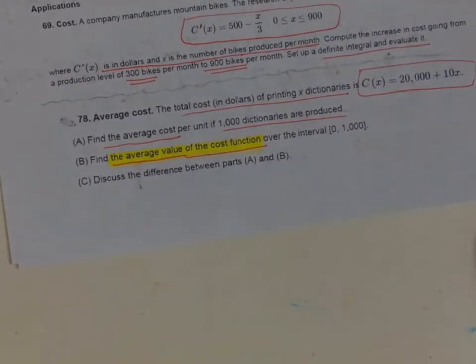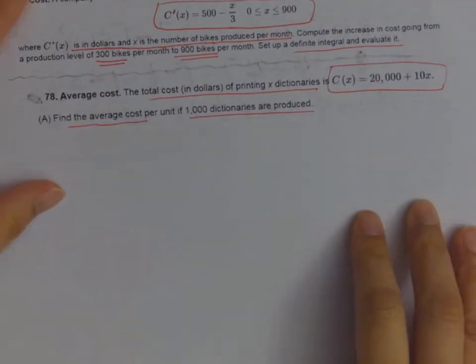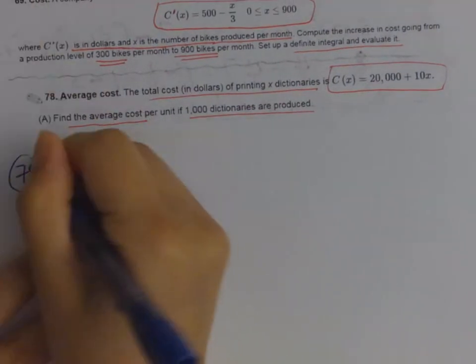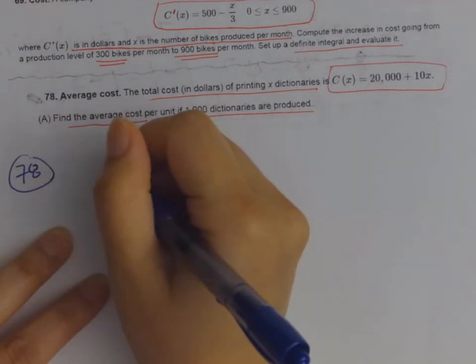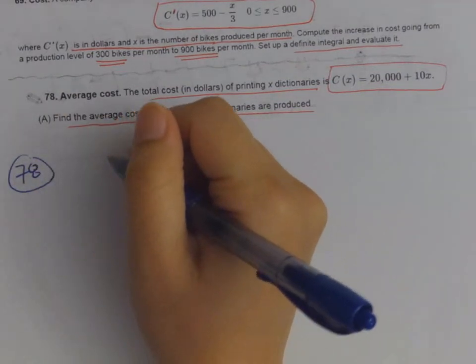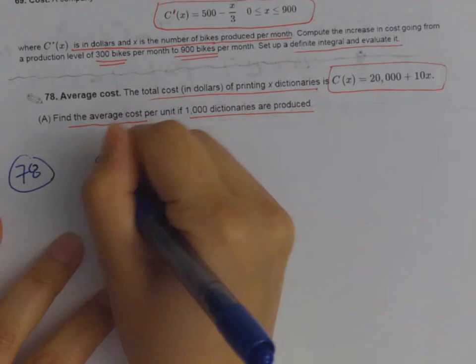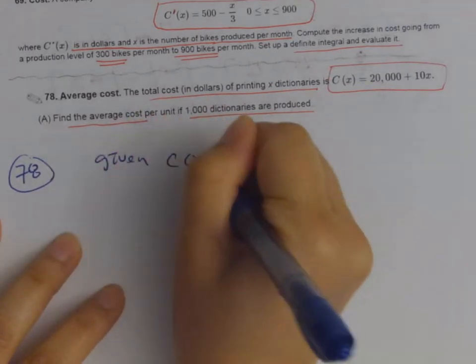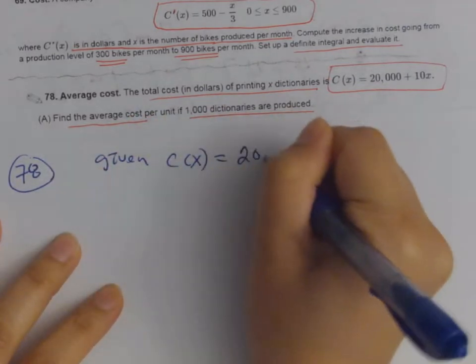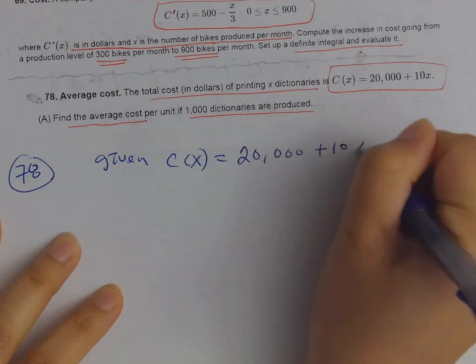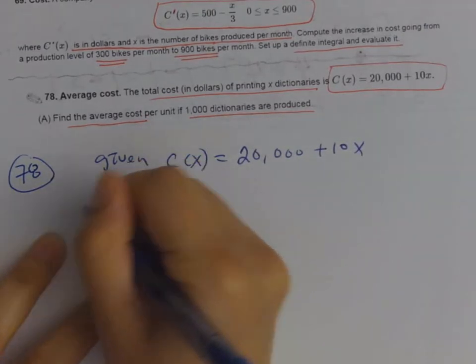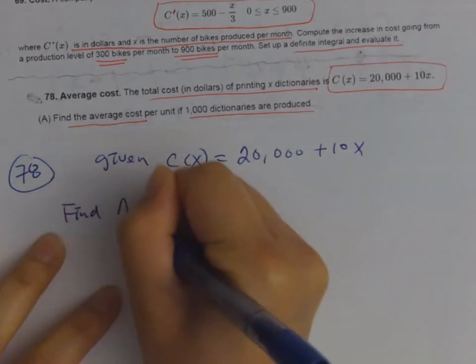Okay, so you are given a cost function and you need to find the average cost function, right? So hopefully everybody knows what to do with that. Number 78, given the cost function C of x equal to 20,000 plus 10x. So find the average cost function.